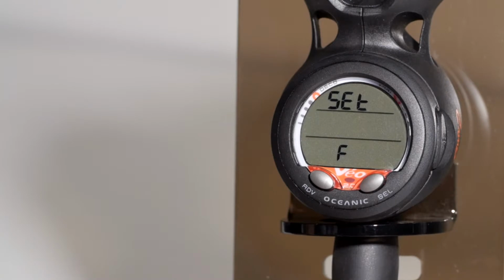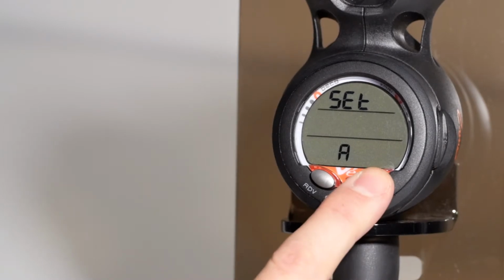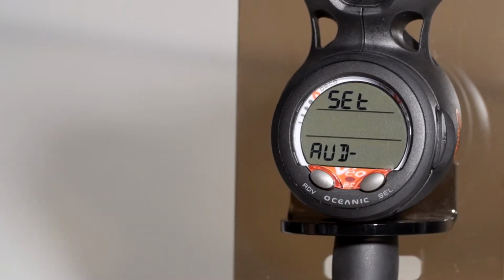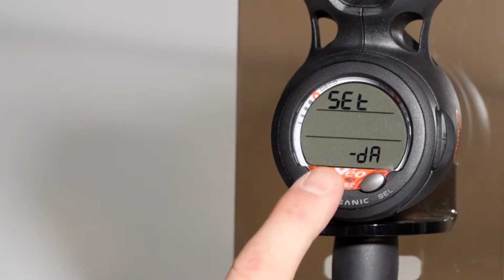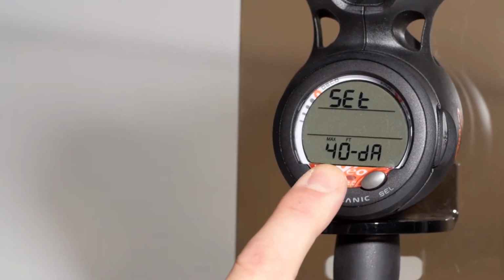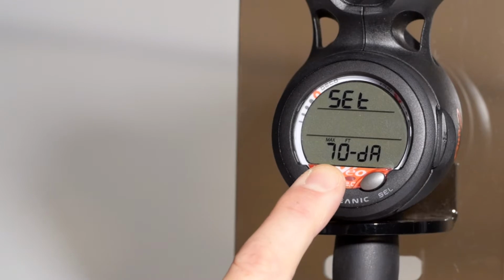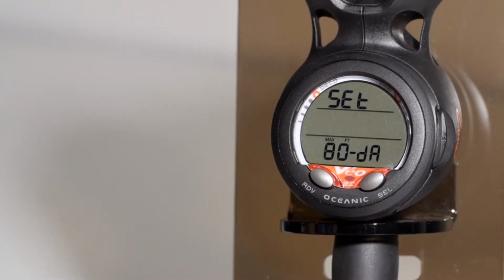From the Set F menu, hit Advance once, go to Set A. A stands for alarms. Inside the Set Alarms menu, you have the Master Audible Alarm on or off. You have a DA, which stands for Depth Alarm. You can set a maximum depth alarm. The captain of the boat says don't go past 80 feet. You can set up a max depth alarm at 80 feet.